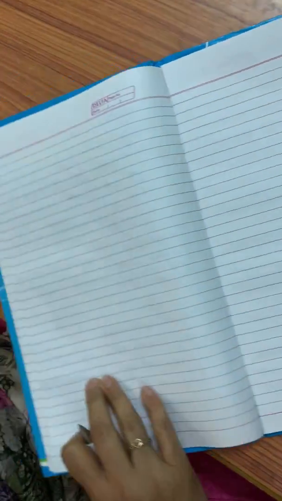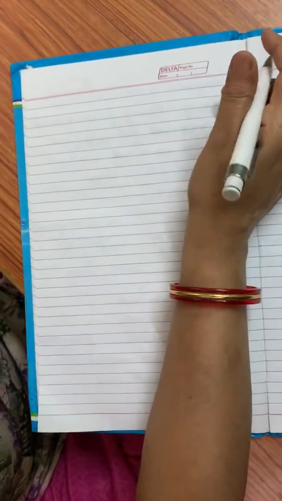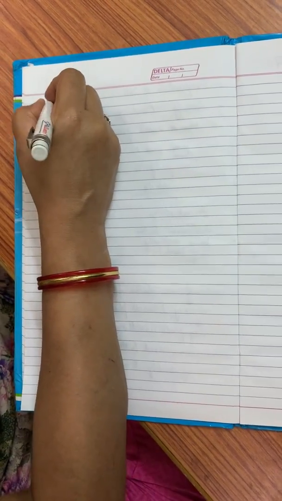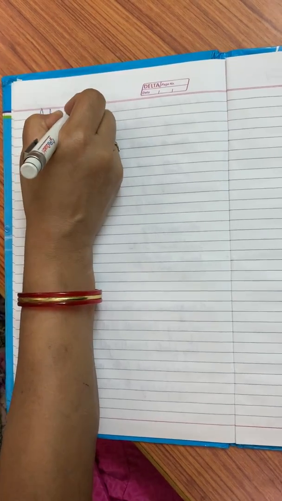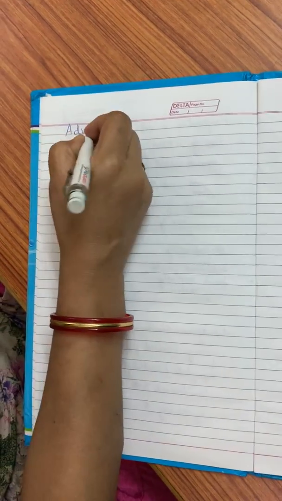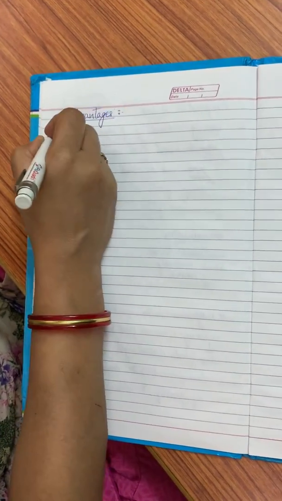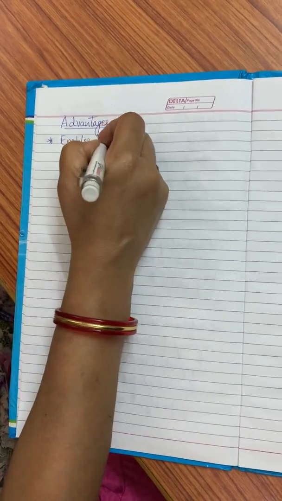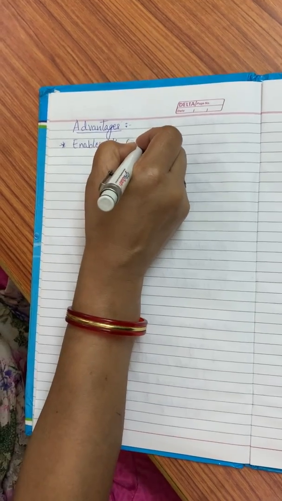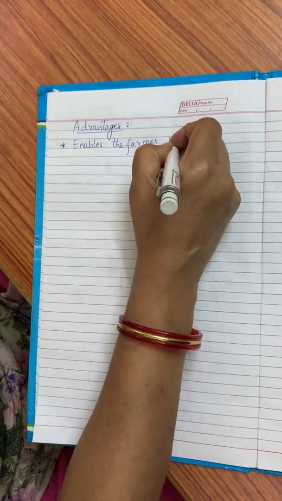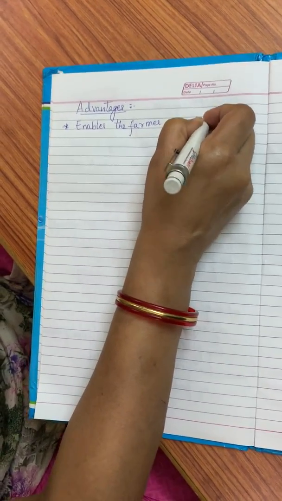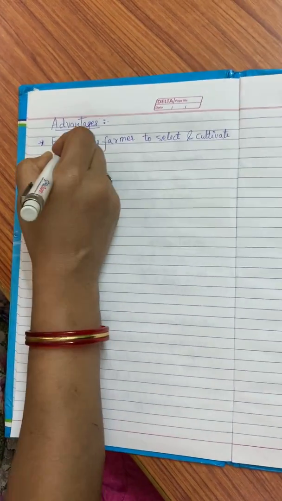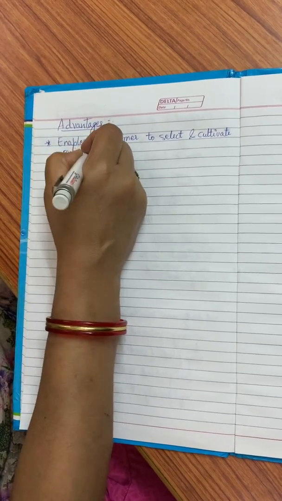Now, why are they planted in the nursery and then moved to the main field? What are their advantages? The advantage of transplantation is that it enables the farmer to select and cultivate only healthy plants.